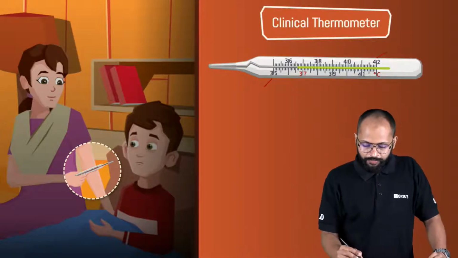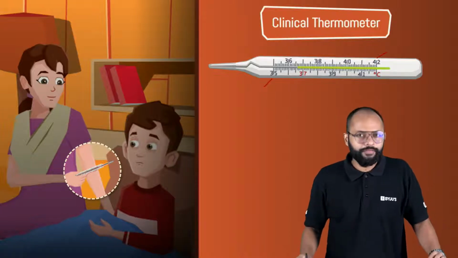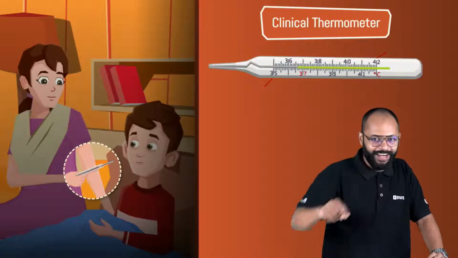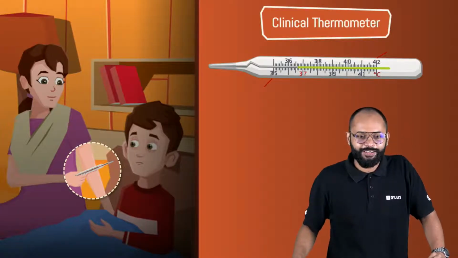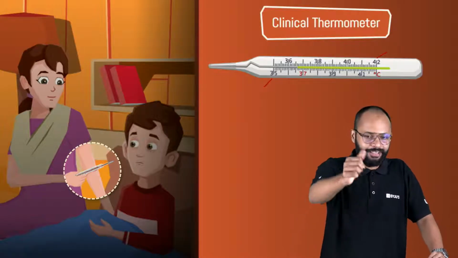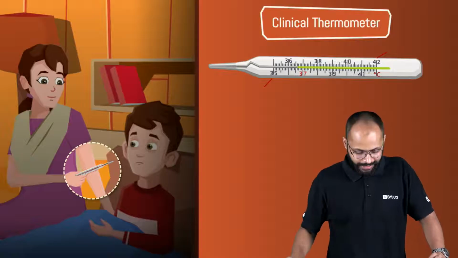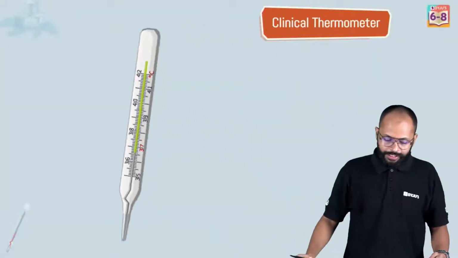It goes from 35 to 42, right? 35 degrees Celsius to 42 degrees Celsius. Yes, not laboratory. Ravindra, you're right over there. Oh, nice, Adarsh. Good, good. So, you have given the answer, but I'll explain it later in this very session. Correct. Yes. So clinical thermometer.